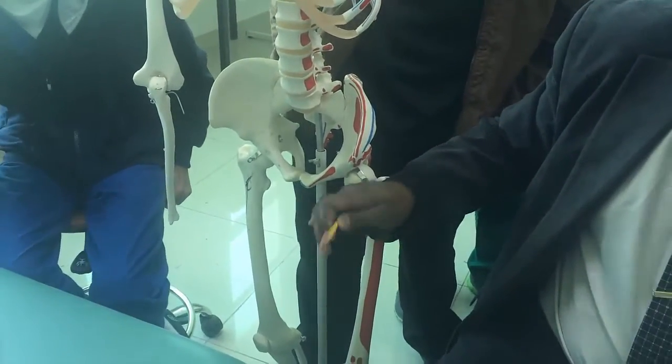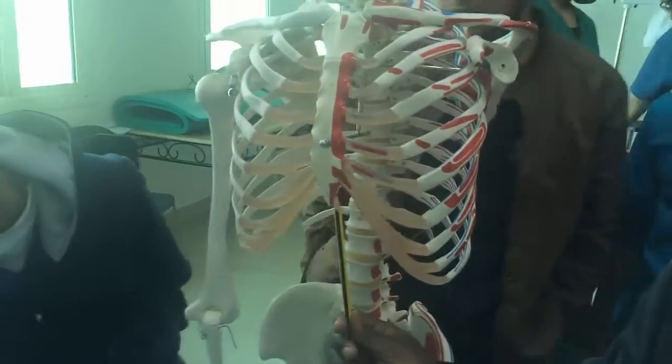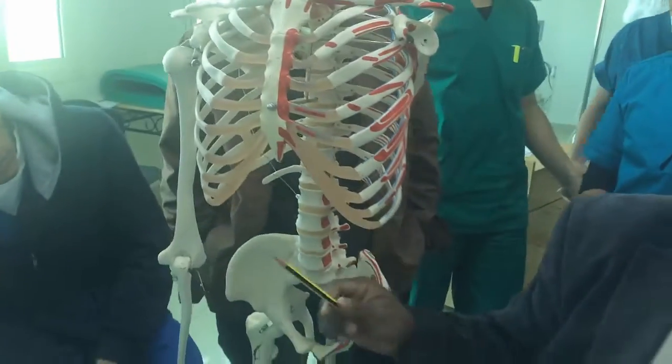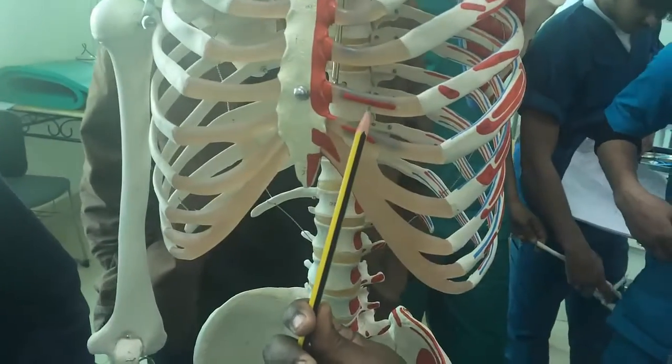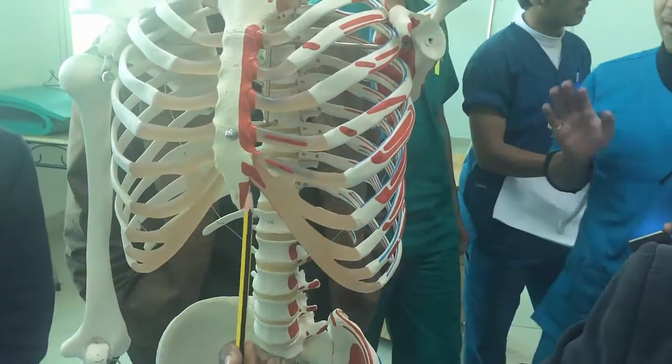Starts here. Ends in the xiphoid. Can you see the red line here? Xiphoid process of sternum, and lower ribs. Can you see here lines 1, 2? It is this one and this one. These are the insertions of rectus abdominis.